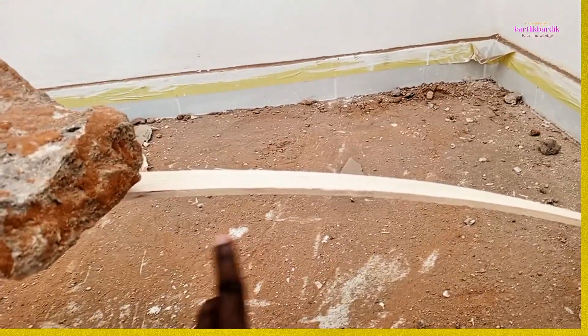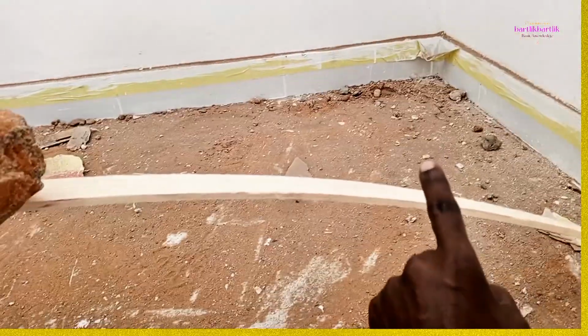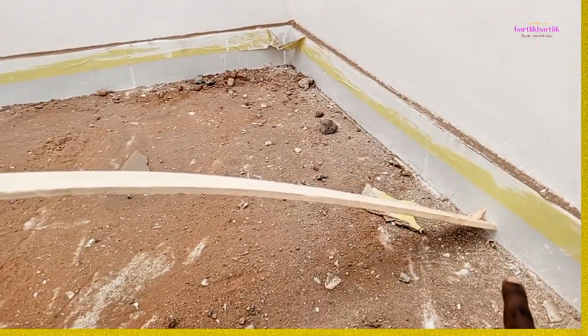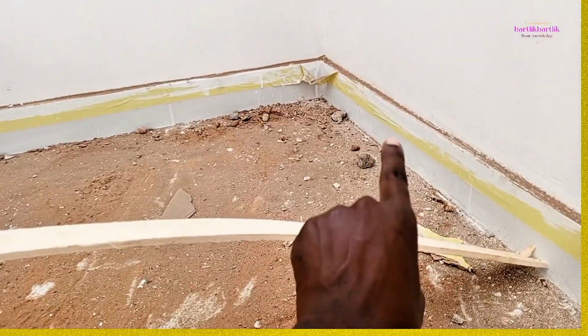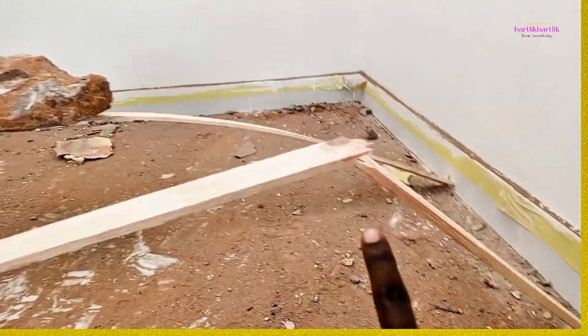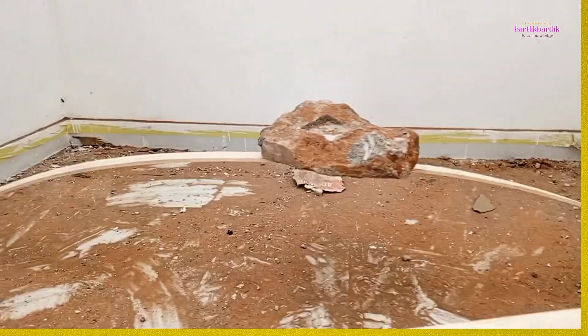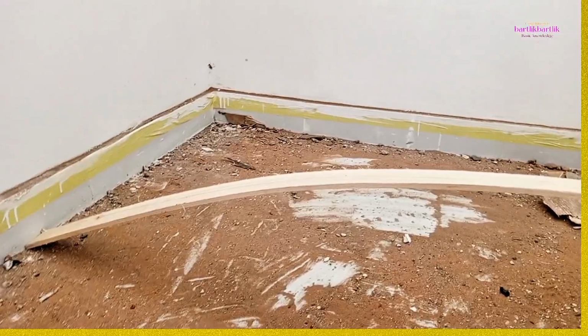As it tries to bulge outwards, this force will come like this, and we have this reaction force from the support coming upwards. Therefore, that's why we have the failure here. So that is just an explanation of how the failure occurs to an arch.